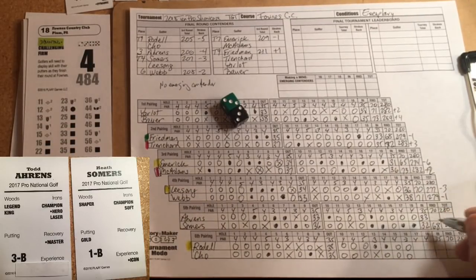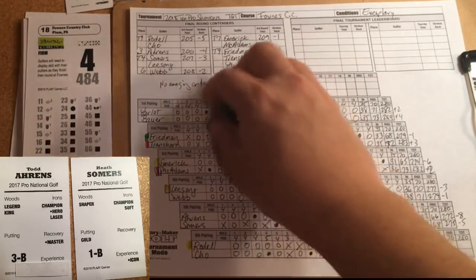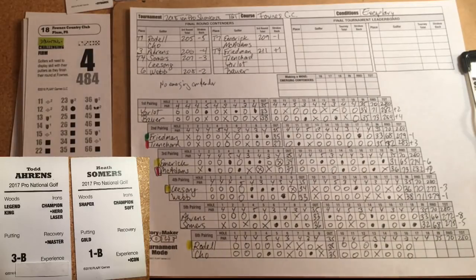A 33 on the back to go with a 33 on the front. Only 1 bogey, 5 birdies, 66. Ahrens with a 272, minus 8. And it's looking like he is going to be a major winner. He will earn his first victory on tour.